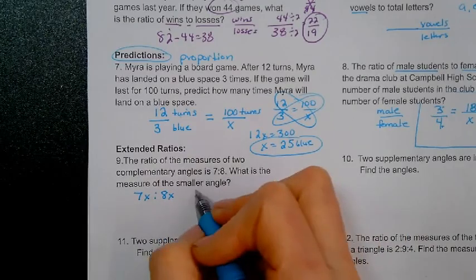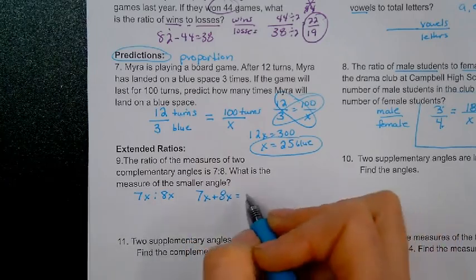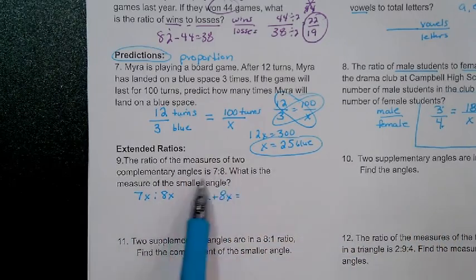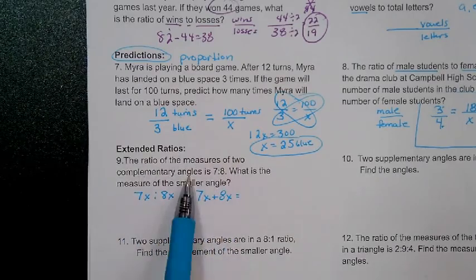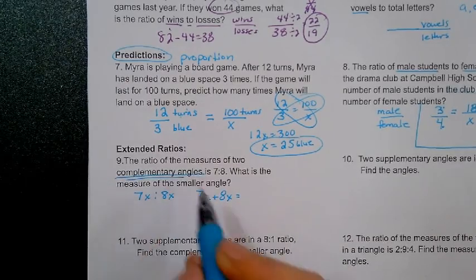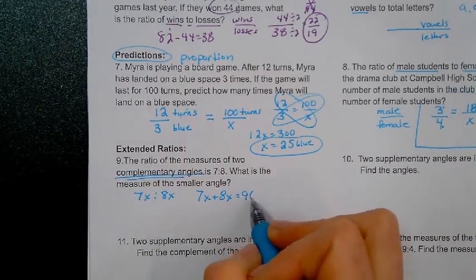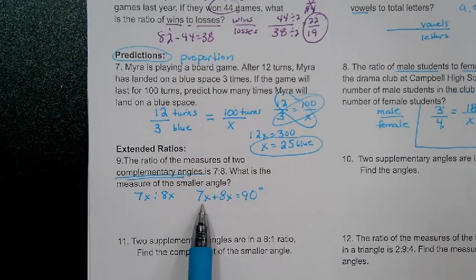So we're going to take 7x plus 8x, and that's going to equal... well, the ratio of the measures of two complementary angles is 7 to 8. So these two angles have to add up to 90 degrees. That's the definition of complementary. So if the ratio is 7 to 8, I taught you to put the x after the 7 and the x after the 8 and add them together.